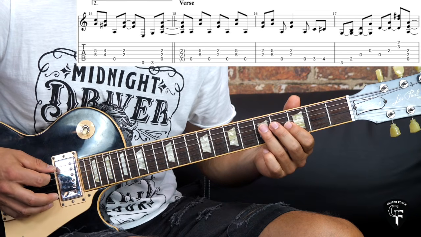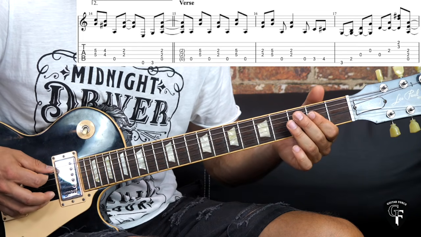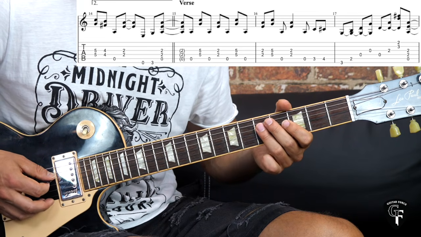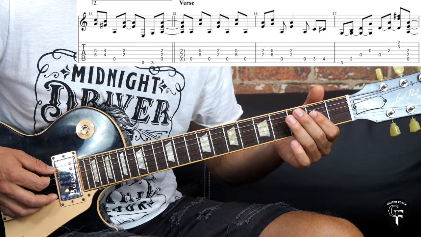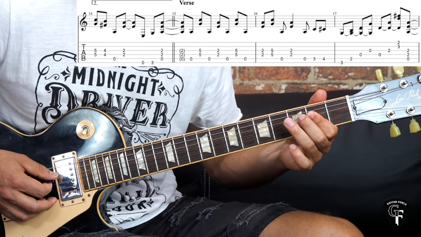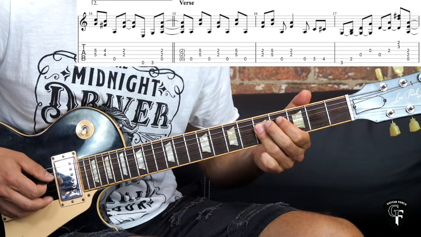Alright, so it's A string open, 5th fret, A string open, 2nd fret, then again A string open, 5th fret, A string open, and then we have, so it's going from the 2nd to the 5th right away, so 2 double stops.